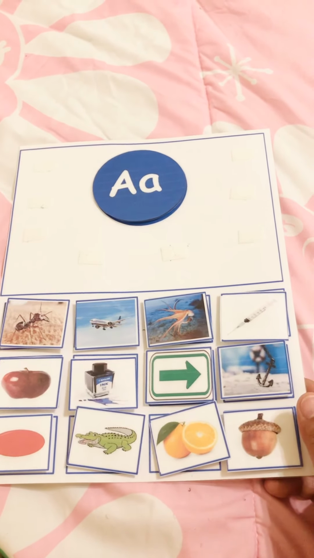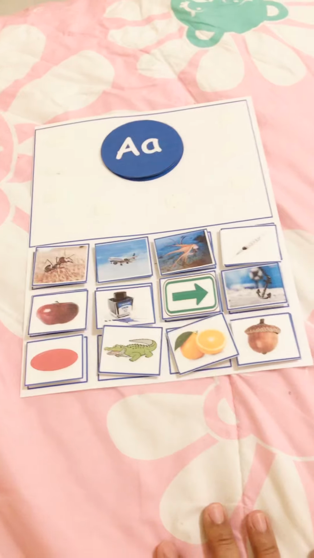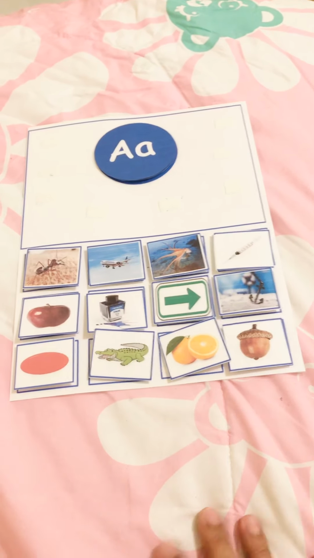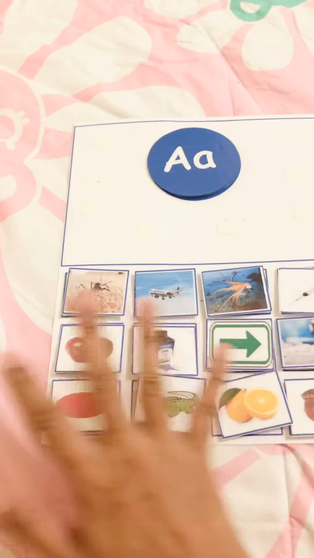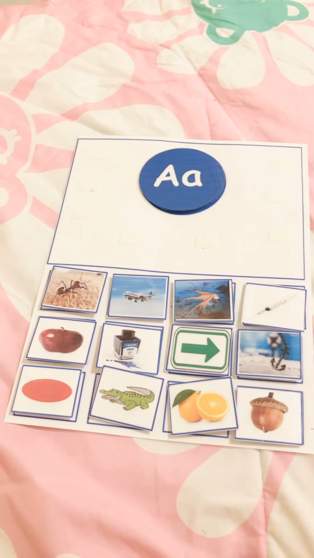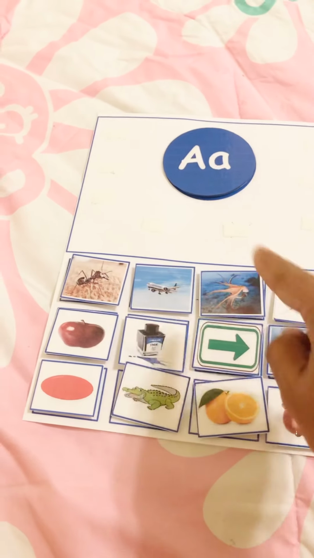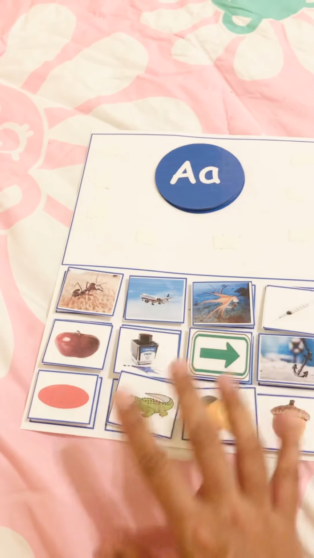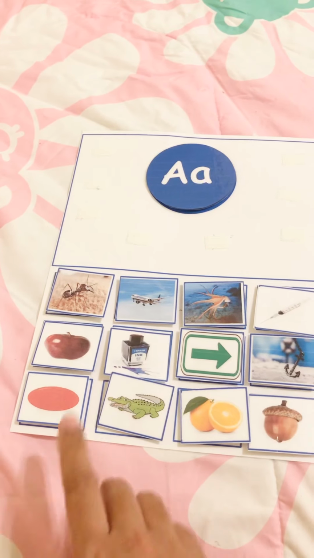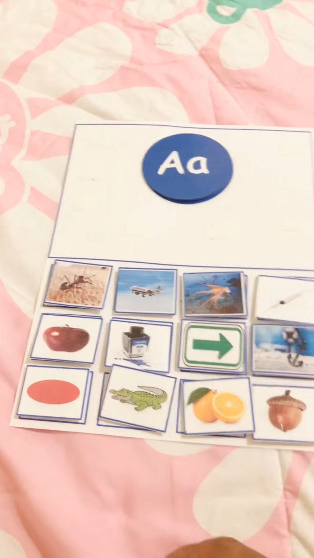This material is really important for the students who are nonverbal and of course for the students who are starting to read. After you finish, before you proceed to the next letter, make sure your students are able to understand and identify the pictures that begin with the letter A, and of course the names of the pictures. They will be able to match the picture to its correct name.